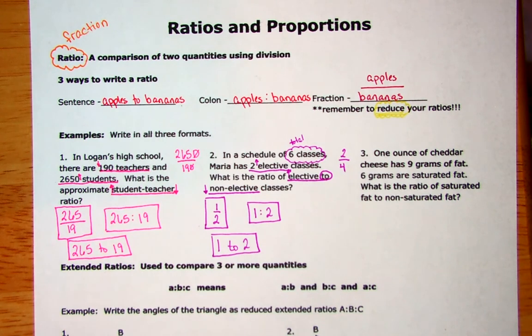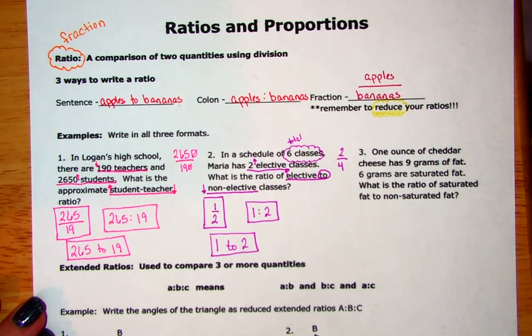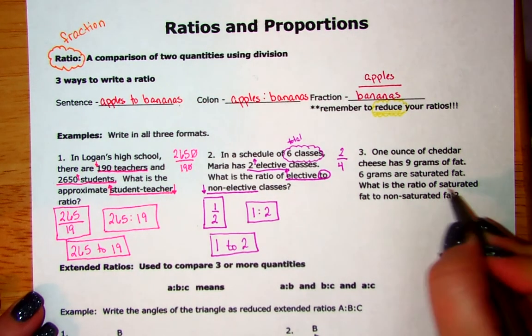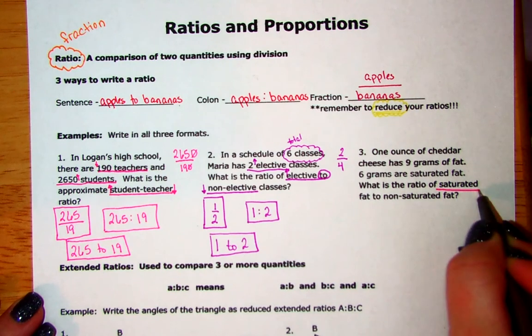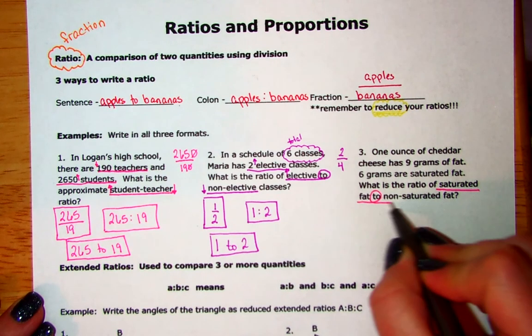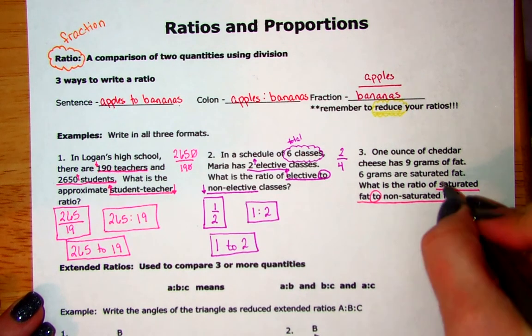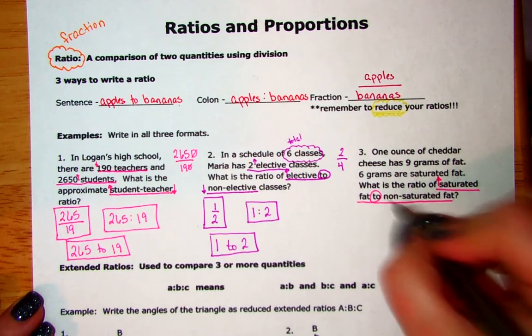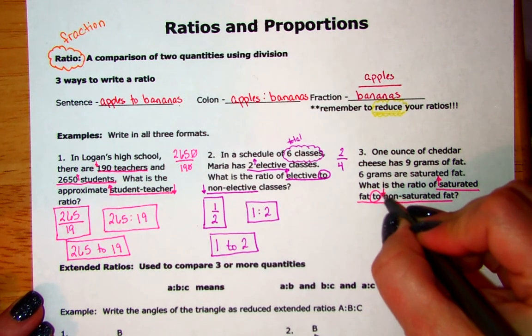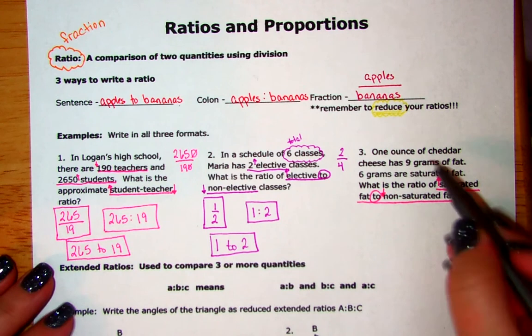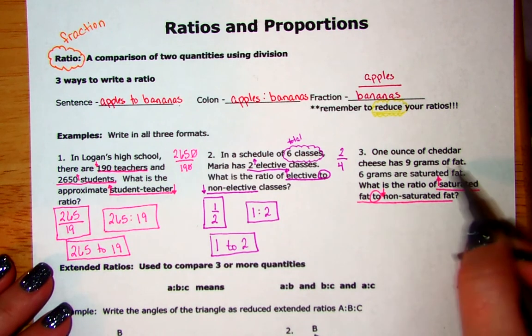For the last one, 1 ounce of cheddar cheese has 9 grams of fat. 6 grams are saturated fat. What is the ratio of saturated fat to non-saturated fat? Okay, so again, we're looking at the ratio of saturated fat to non-saturated. So my saturated goes on top, and my non-saturated is going to go on the bottom. So we have 9 grams of fat. That's not specific, right?